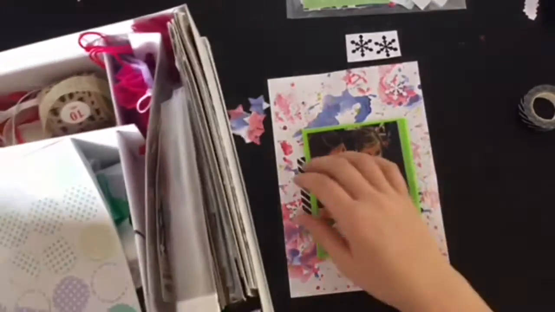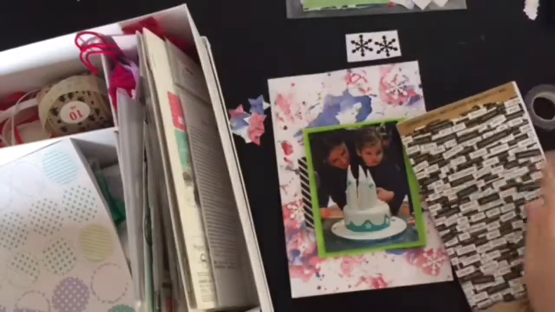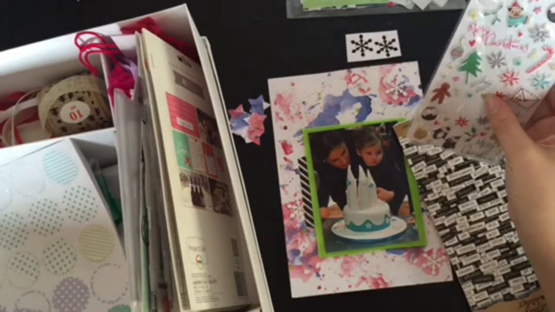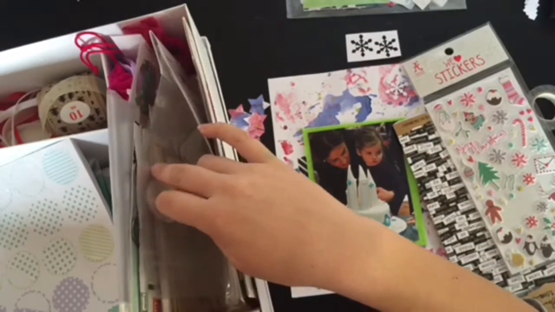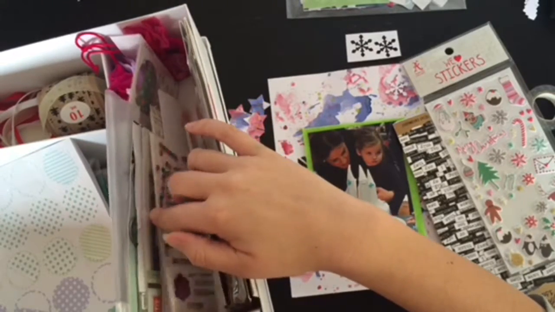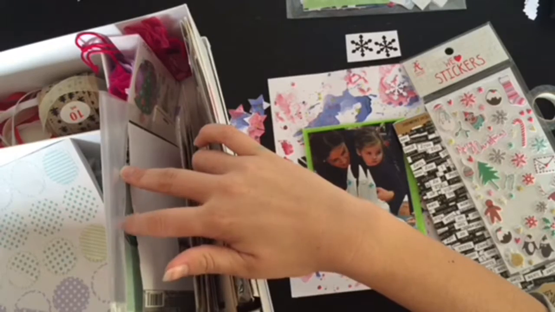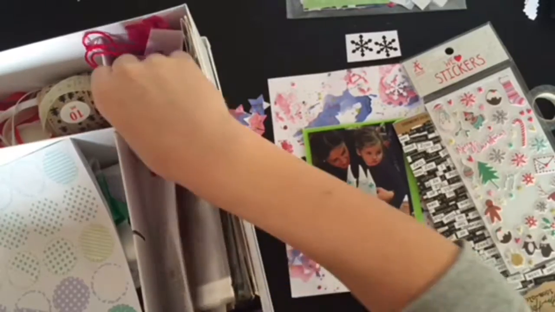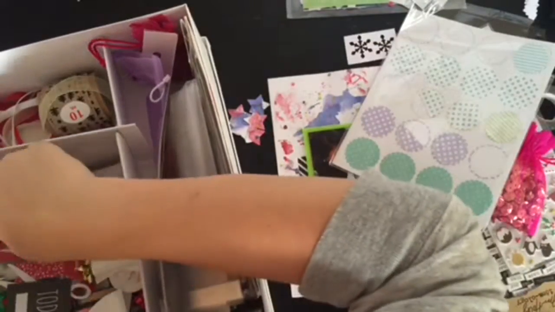Okay, moving on from the chipboard, let's go through the embellishment stack. So my trusty word stickers. Oh, I got some snowflakes here. I could use some of these stars because there's some yellow splatter on my background. Nothing else is really striking me. I can use some gold sequins. These I can always use somewhere.